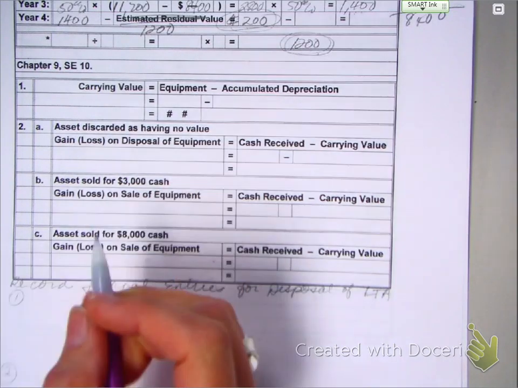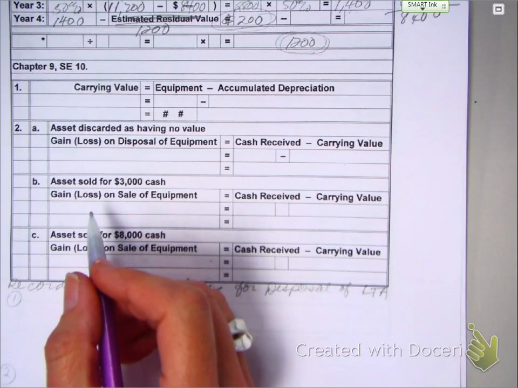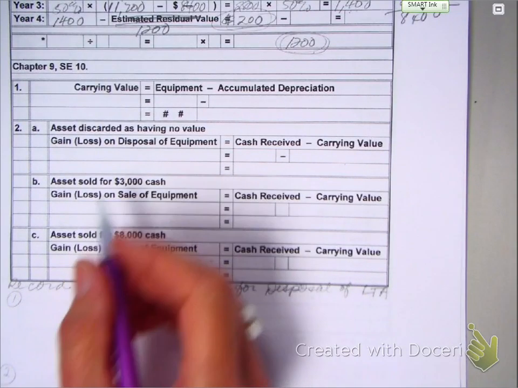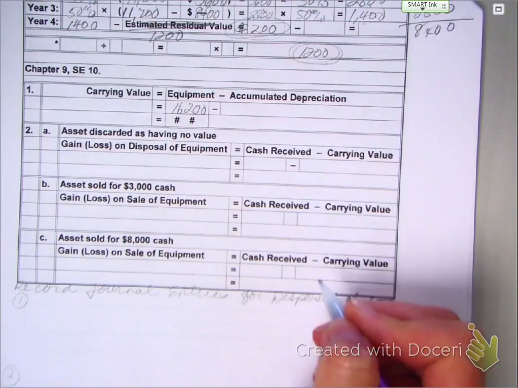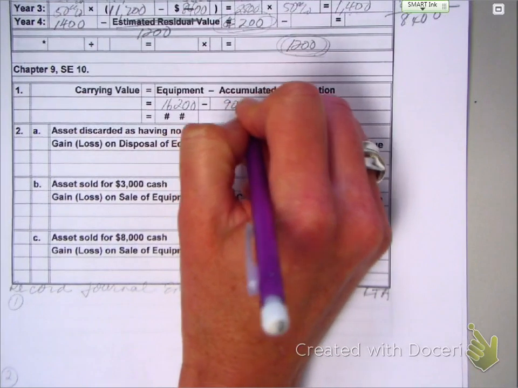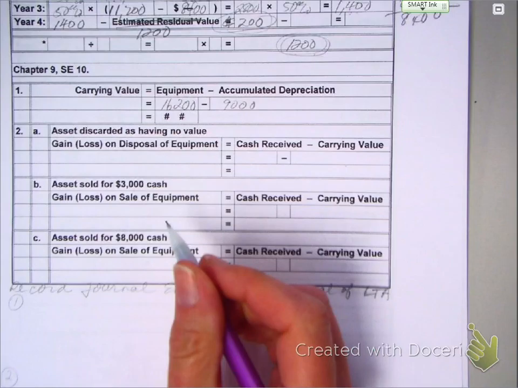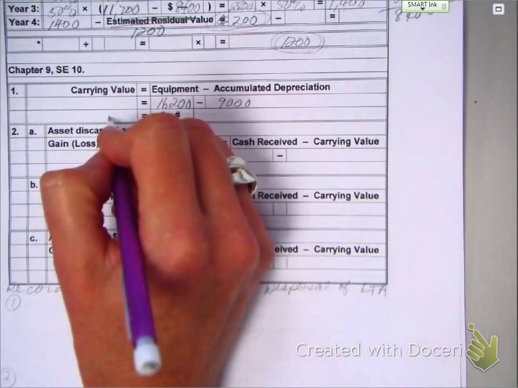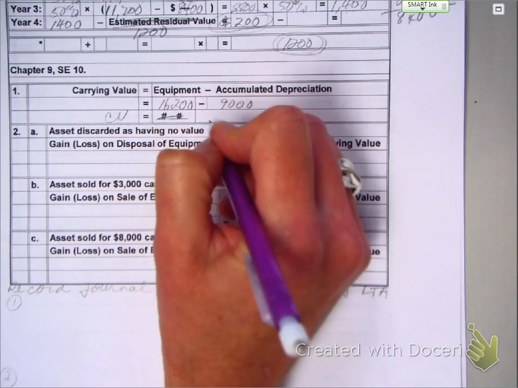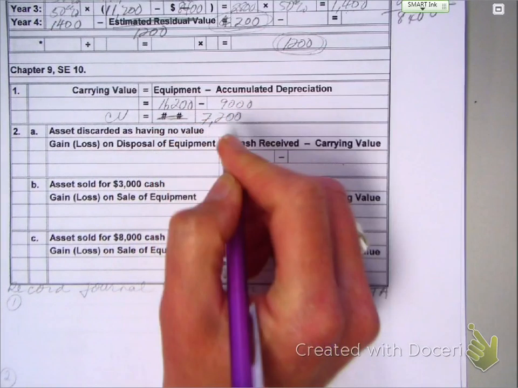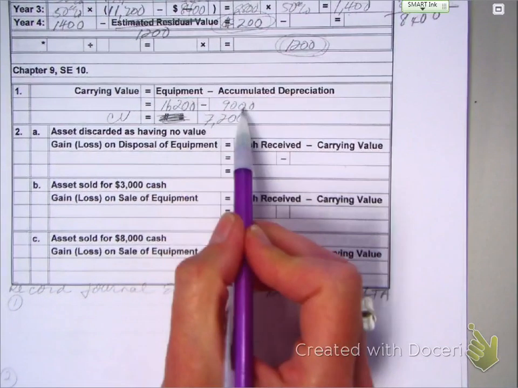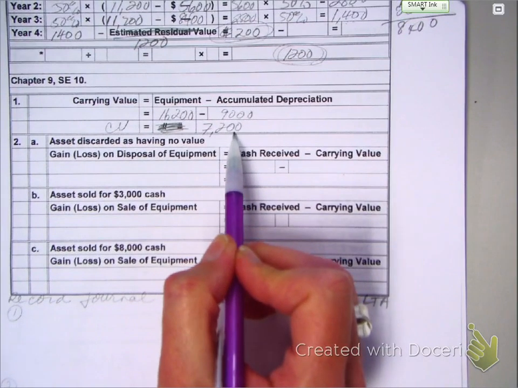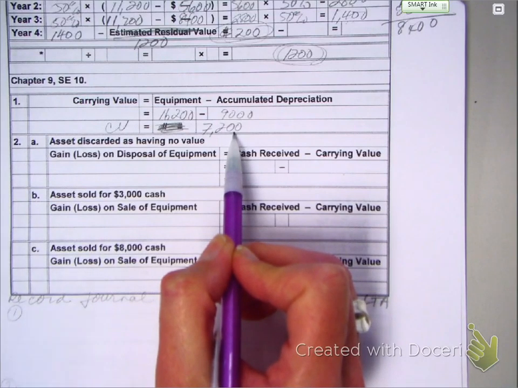So first thing we have to do is calculate what our current carrying value for this asset is. And if we remember in the problem, our equipment cost $16,200, and we had accumulated depreciation of $9,000. So that will give us a carrying value of $7,200 on this asset, bringing it up to its current book value, taking the total cost minus the total accumulated depreciation. And so we have a carrying value on our books as of this January 2nd date of $7,200.